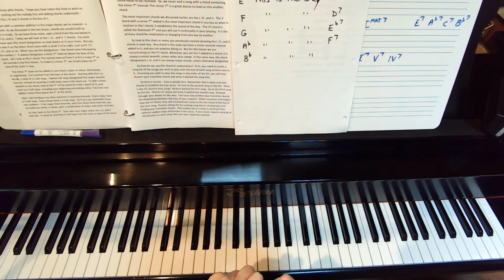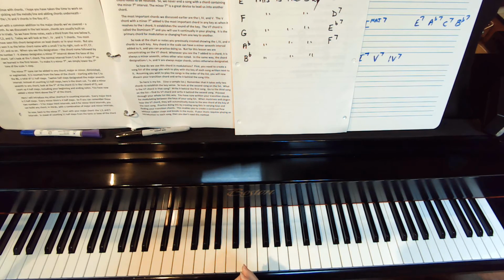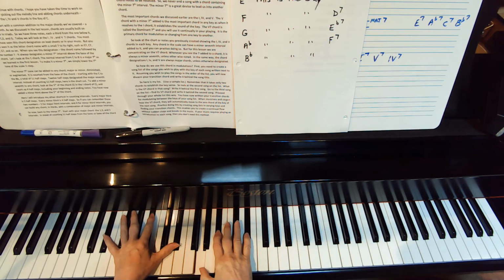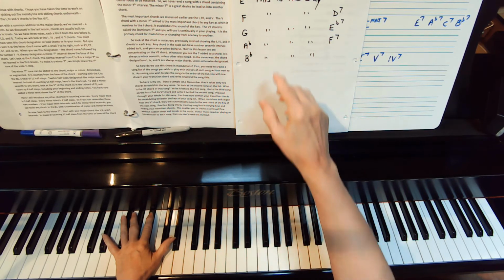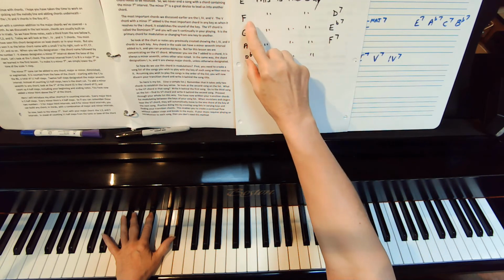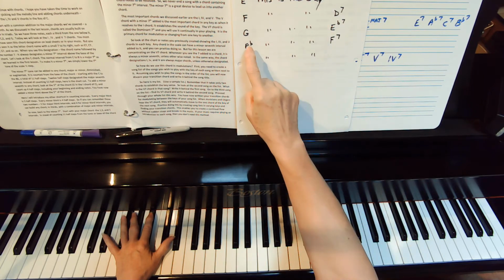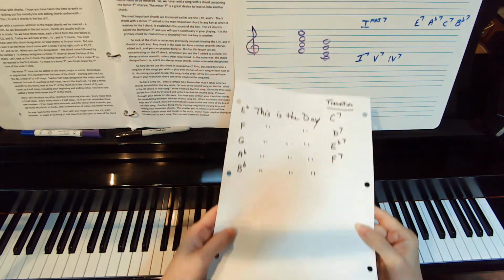Now, you may have to do this ahead of time if you're not familiar with your transitions because you're not familiar with the 5/7 chords. But let's just look at how this works on This Is the Day. I'm just going to do the end of each, going to my transition chord into my next key, my transition chord, my next key, and so on.